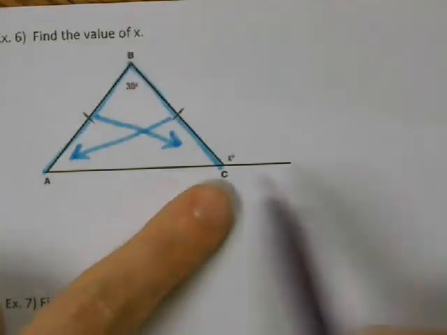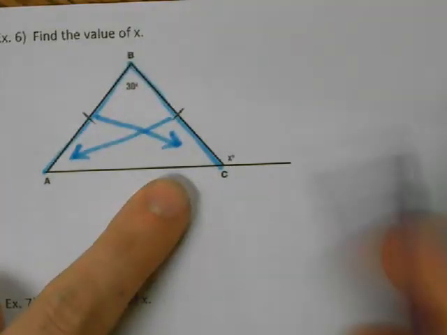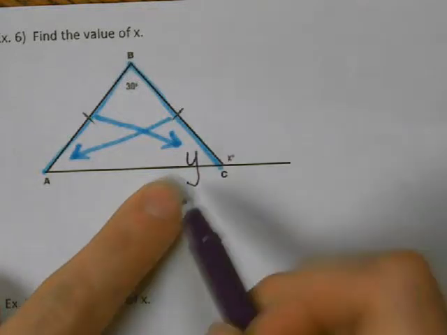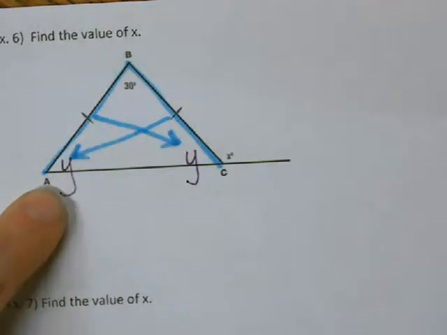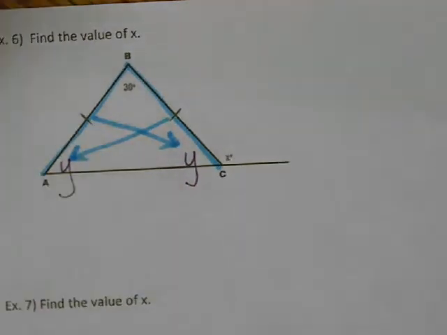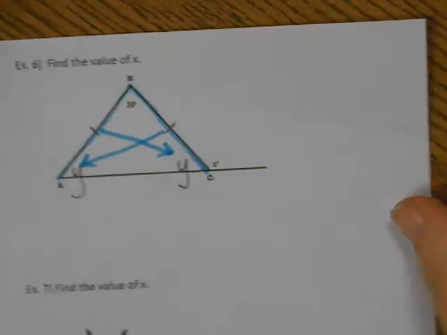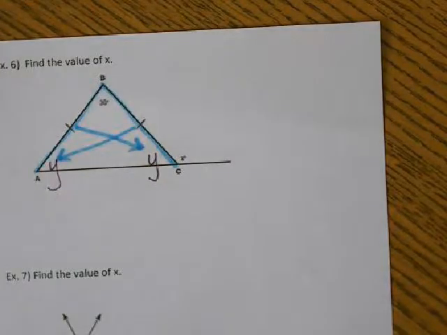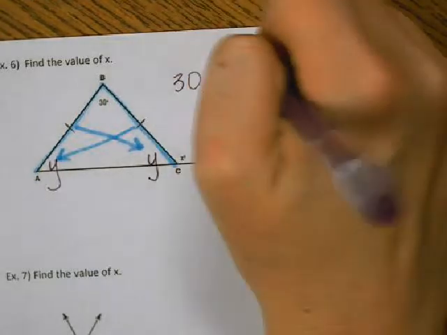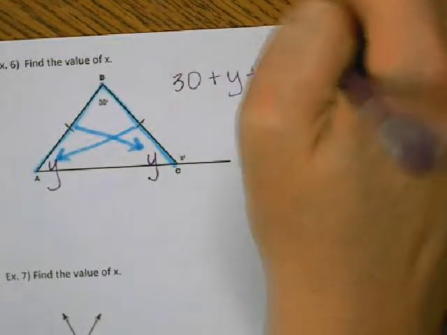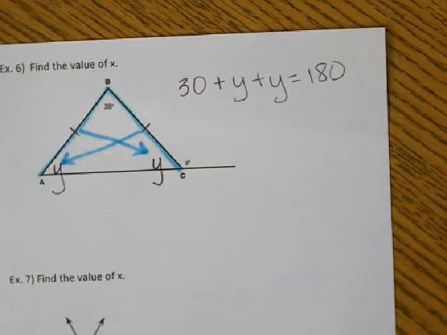Now, I already have x in my problem, so let's call this angle y. If that's angle y, then I know this angle is also angle y. Everybody with me? Now remember our triangle angle sum theorem. Okay, all three angles add to 180. So this is 30 plus y plus another y is equal to 180.